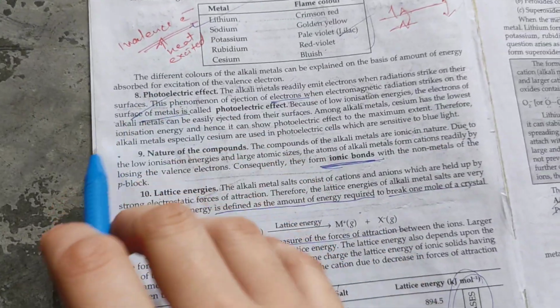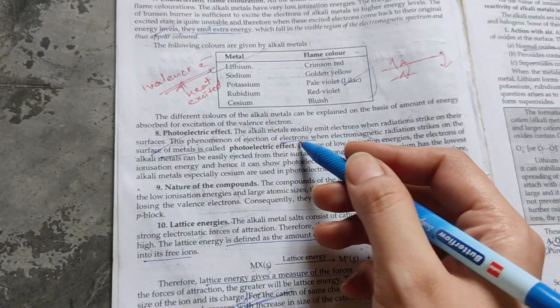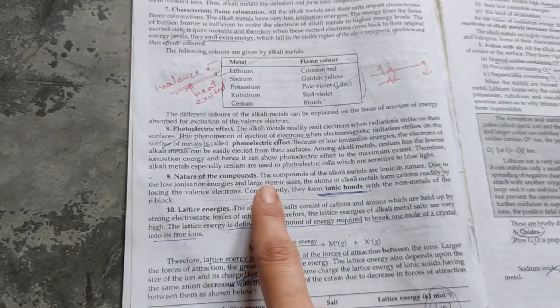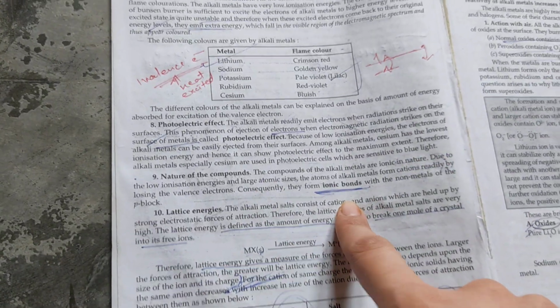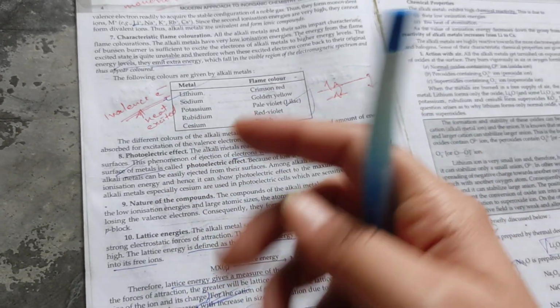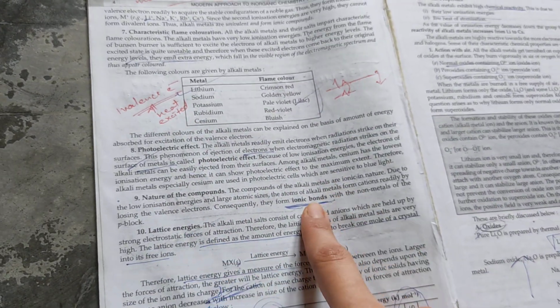Now photoelectric effect. Because they have an electron that can be ejected, that's why they show the photoelectric effect. Nature of the compound, they form ionic bonds. So these are the points that you have to write. Photoelectric effect, positive, that is they show. Nature of the compound, ionic bonds.